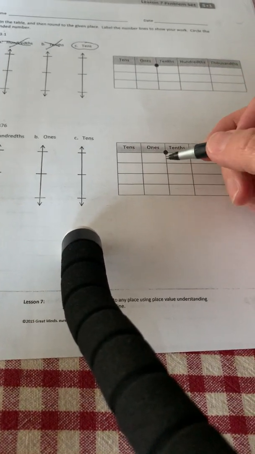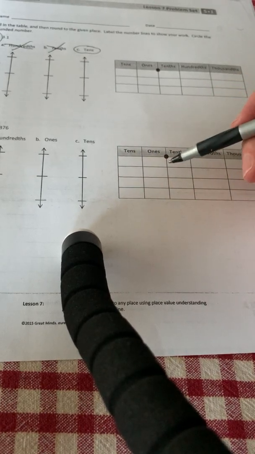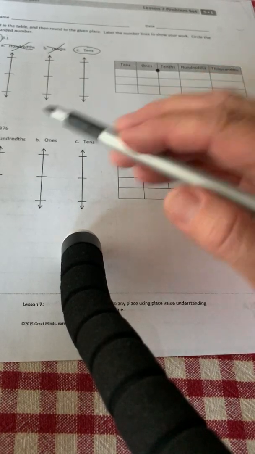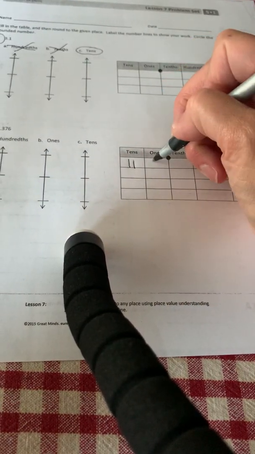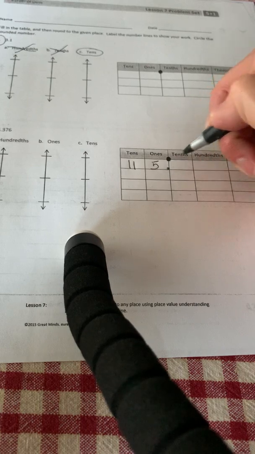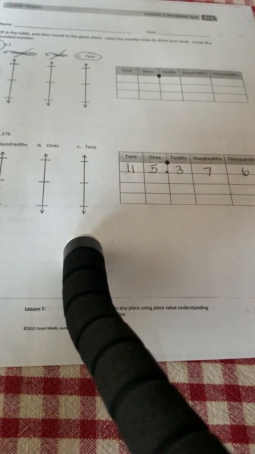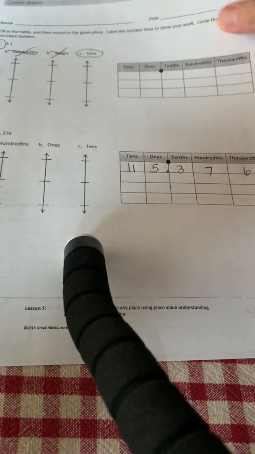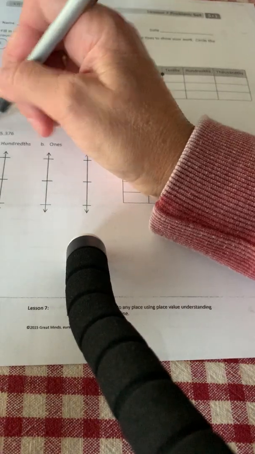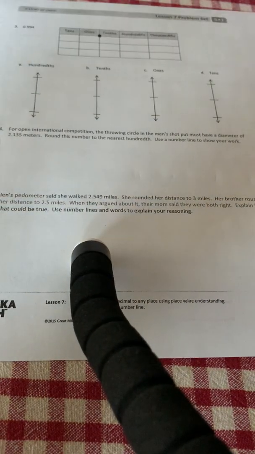The tricky part of this one is they don't give you a hundreds column. So you're going to start off naming the most tens. 115 would be 11 tens, 5 ones, 3 tenths, 7 hundredths, 6 thousandths, and you can do the rest of this problem. I would like you to do that. Number 2.